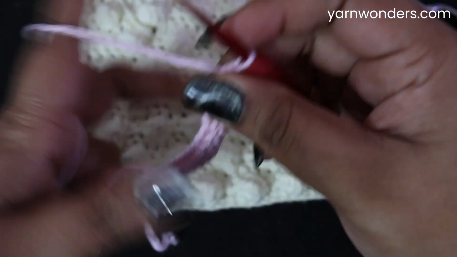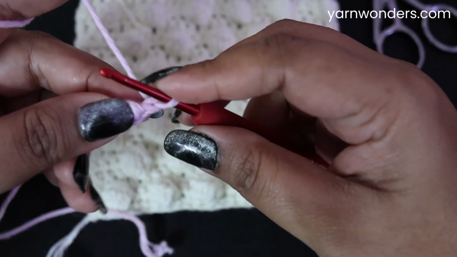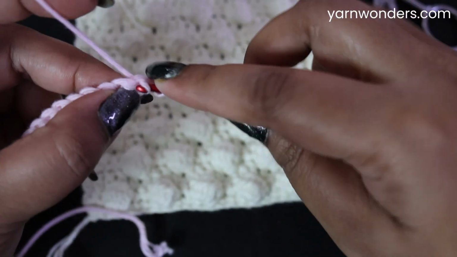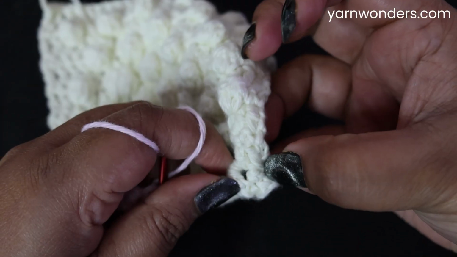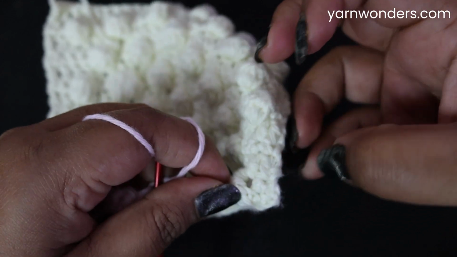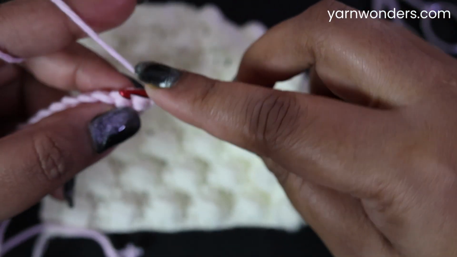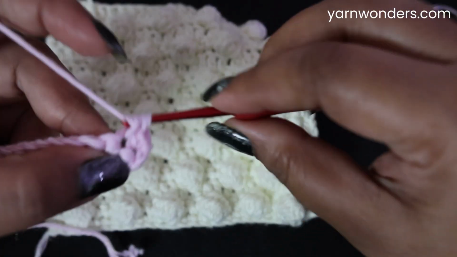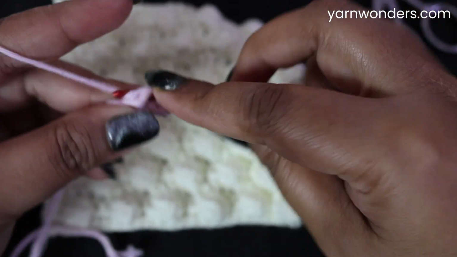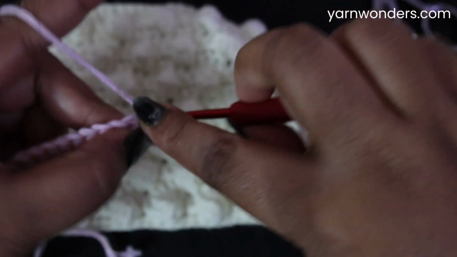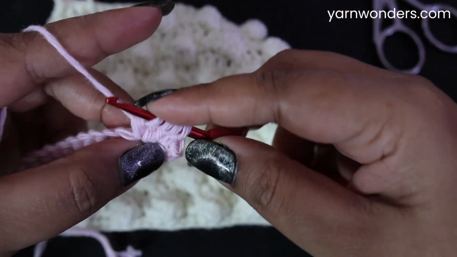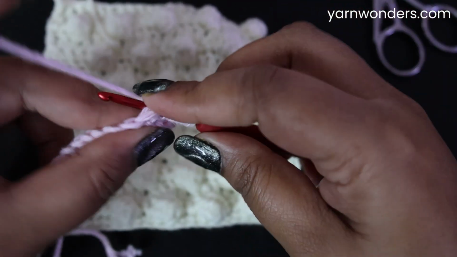Now it's time for me to place the bobble stitches. So I'm starting off with 2 single crochets. So 1 single crochet, 2 single crochet. Into the third one, I'm placing the bobble stitch. A bobble stitch is done by crocheting 5 incomplete double crochets.